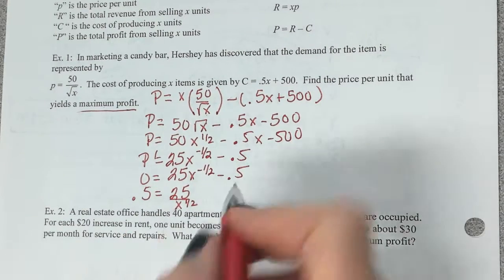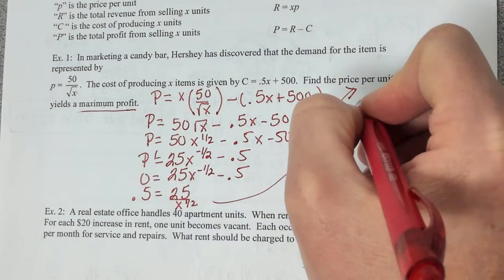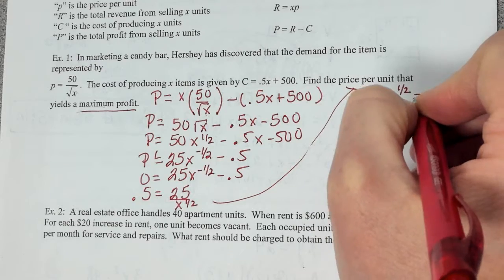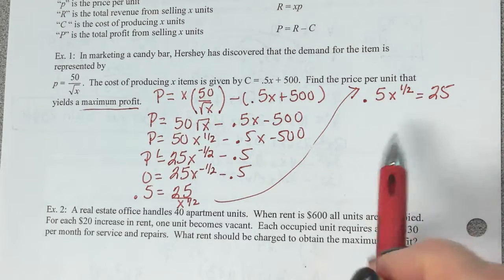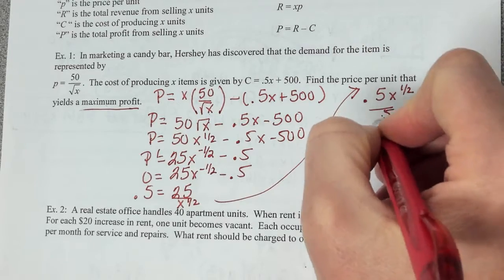I'm going to cross multiply. So when I cross multiply, I have 0.5x to the 1/2 equals 25. So what are we going to do to solve that then? What do we do to solve that for x? Yep, divide by 0.5.